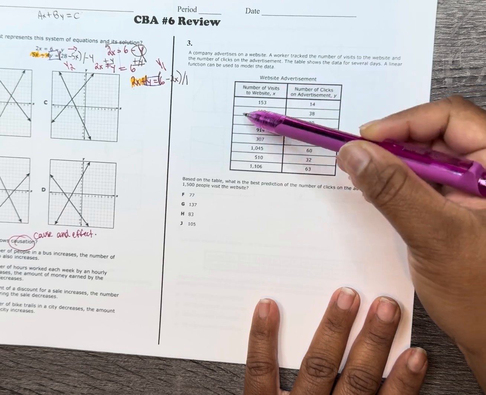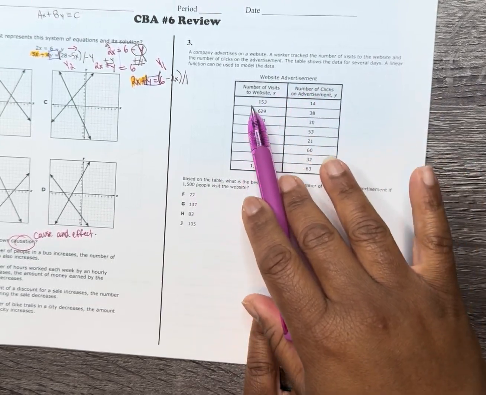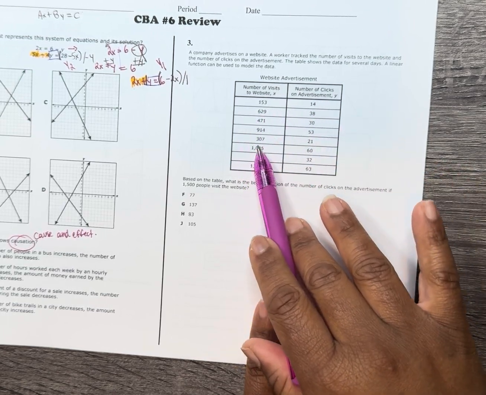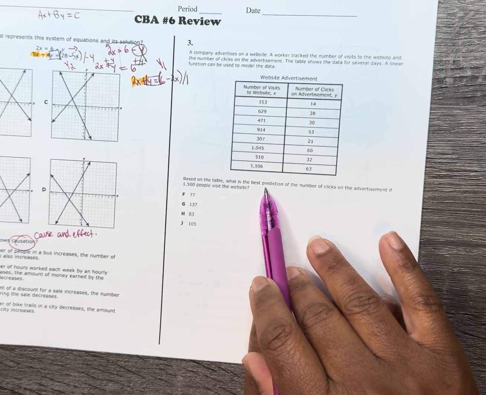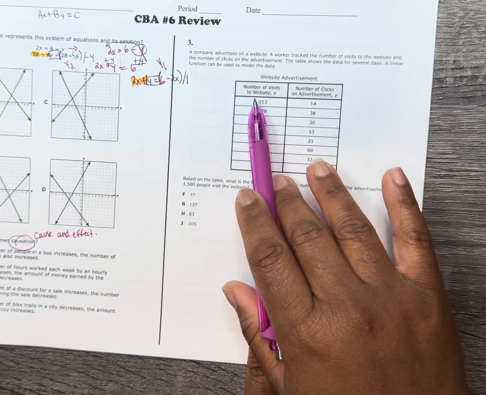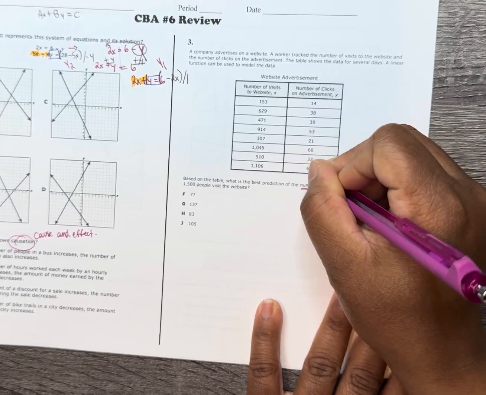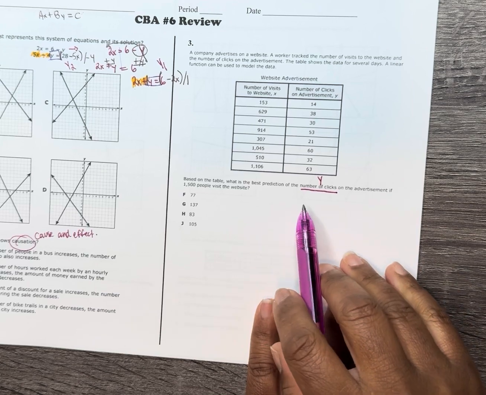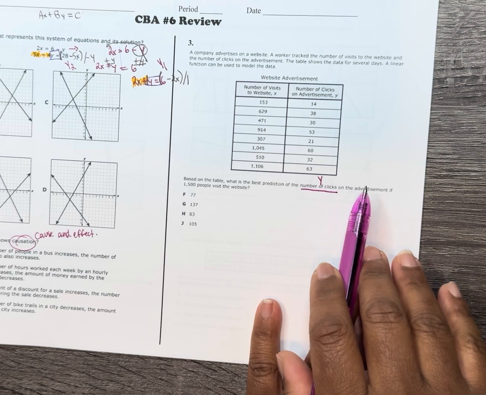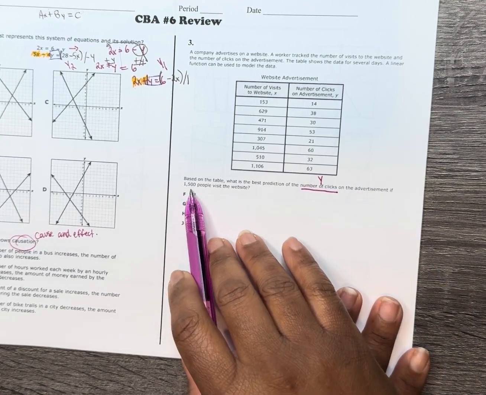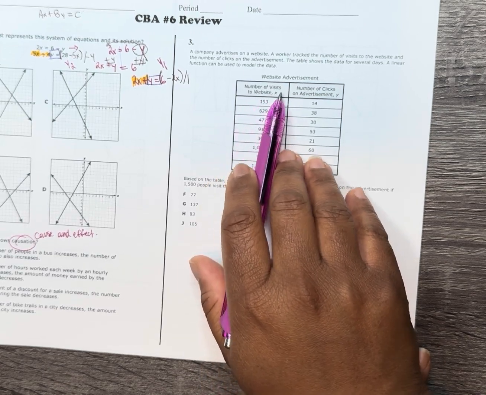So we have this data, right? And we know that this is going to form a linear function. We can determine what that linear function is going to be by plugging it into the calculator. It says, based on the table, what is the best prediction of the number of clicks? Remember, number of clicks here is Y. So we're going to make ourselves a note, number of clicks, Y. What is the best prediction of the number of clicks on the advertisement? So we want Y if 1,500 people visit the website. Well, the number of visits on the website is X.